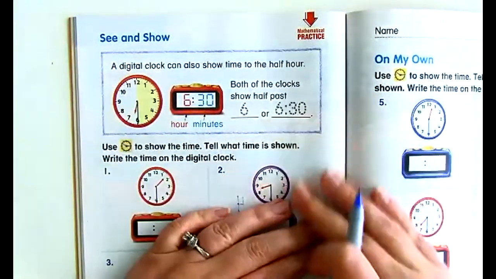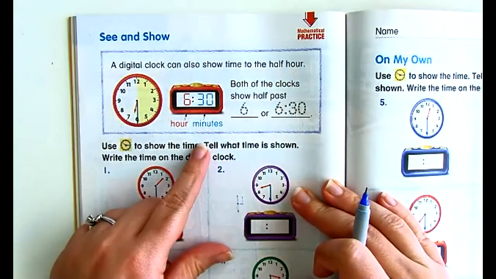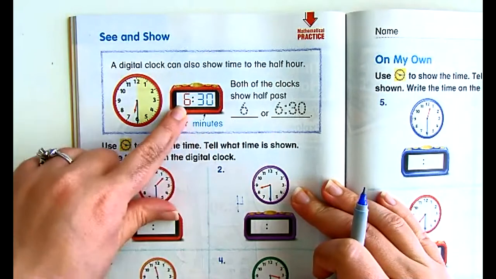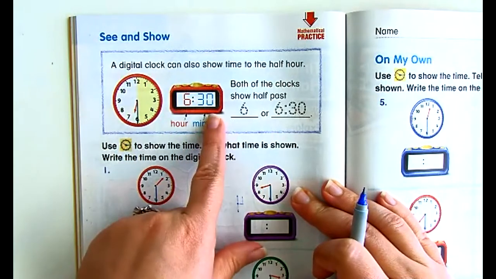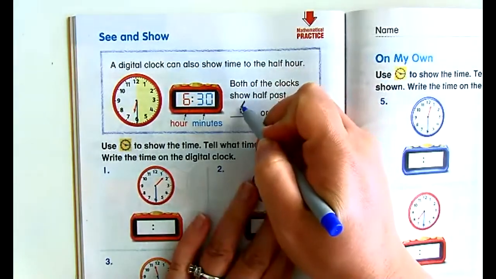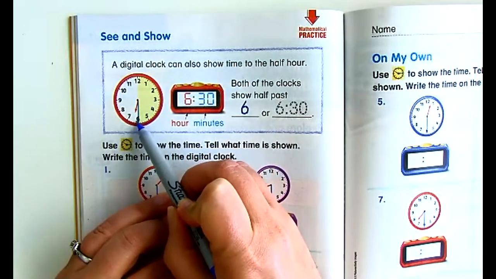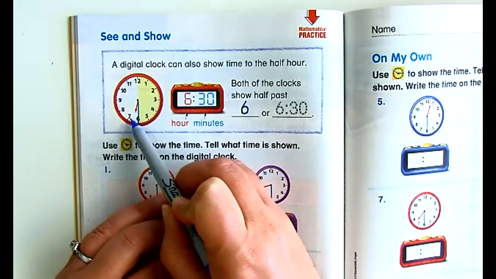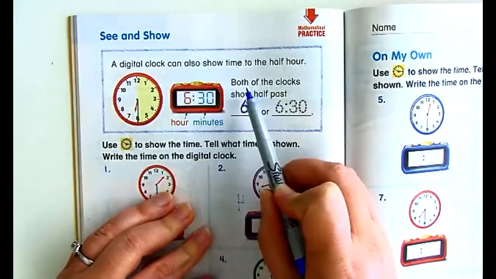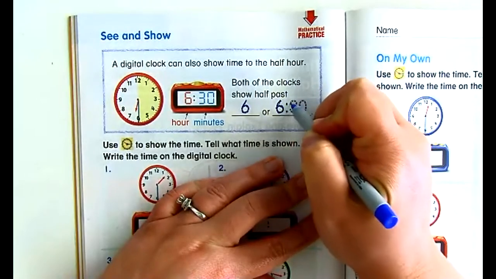Our see and show. A digital clock can also show time to the half hour. My analog clock, my digital clock. On my digital clock, my hour is on the left, my minutes are on the right. Both of the clocks show 6:30. And I know that it's 6 because let's look at the analog clock. My hour hand is after the 6, before the 7, so it's still in the 6th hour. My digital clock also shows the hour being 6, so it is 6:30.